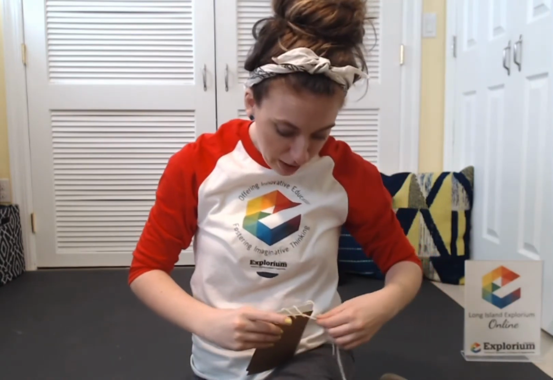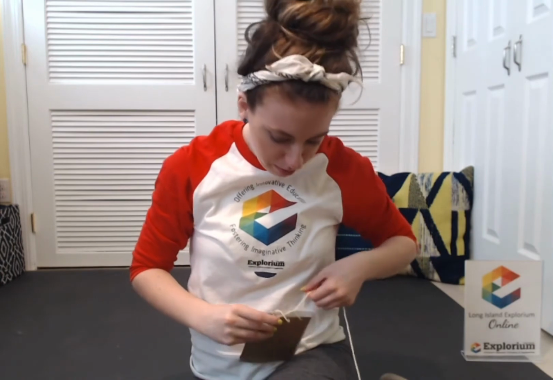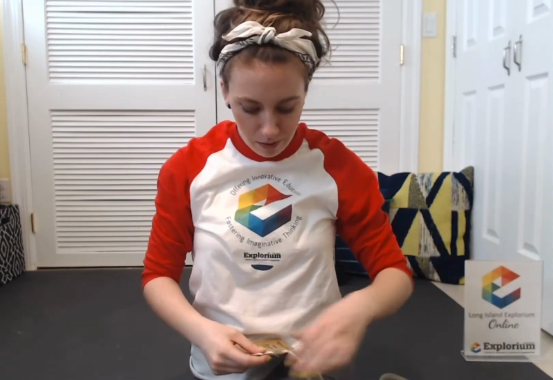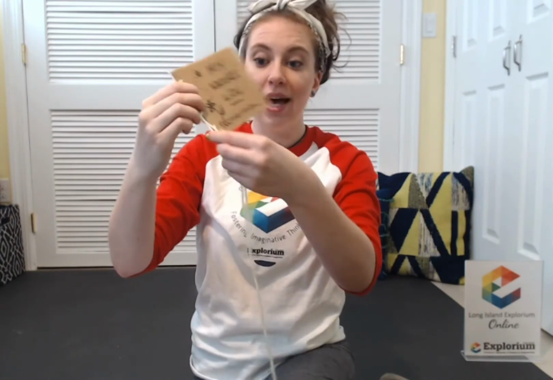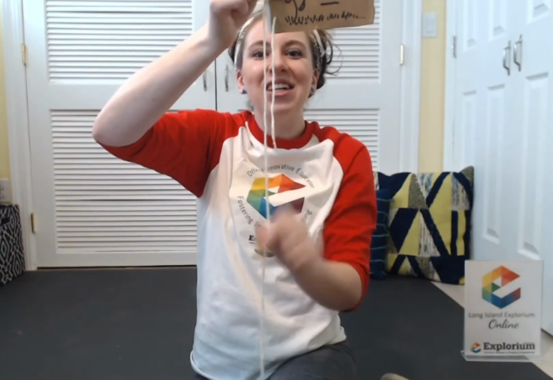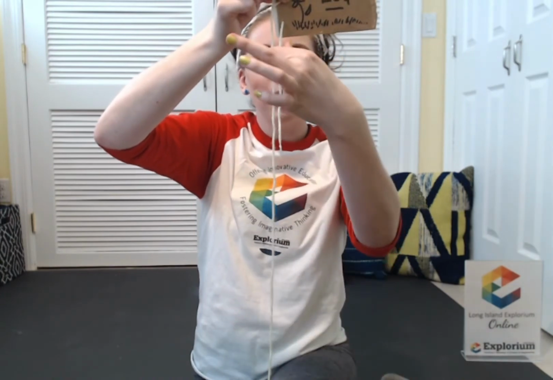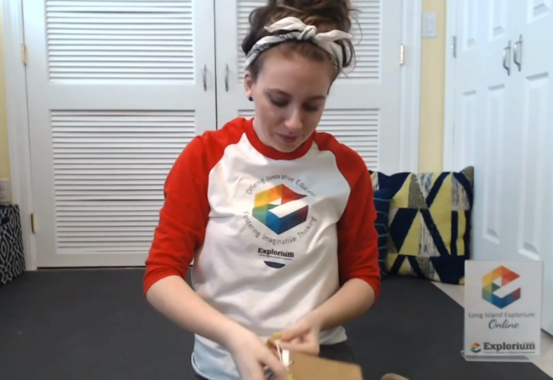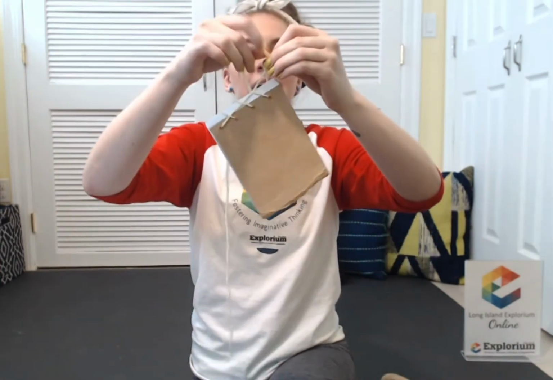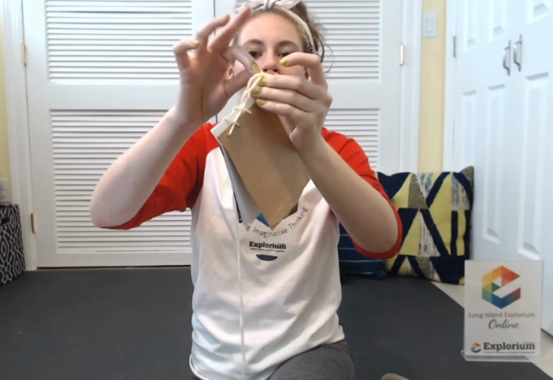And then we have to do the most important part, which is tie a knot. So if you feel like your grown-up is better at tying a knot, they can do it for you, or they can help you to tie a knot. So look, I have my super short string and my super long string. I'm going to pinch them together and give them a little knot at the end here. Perfect.